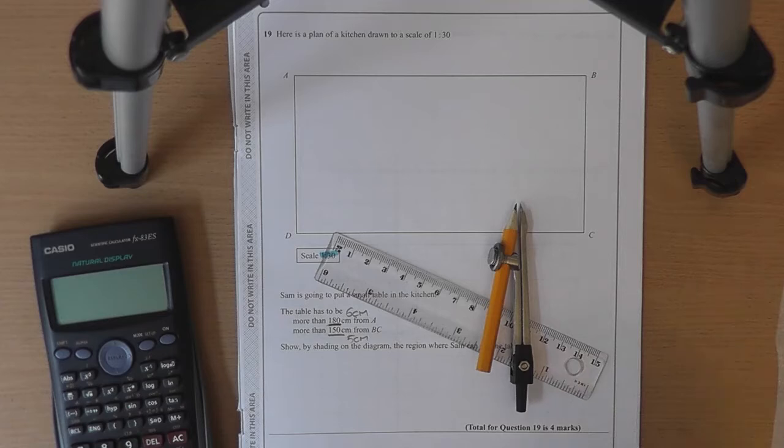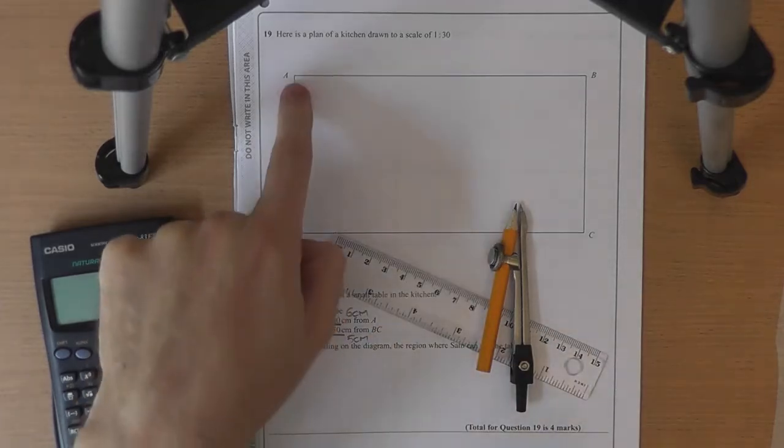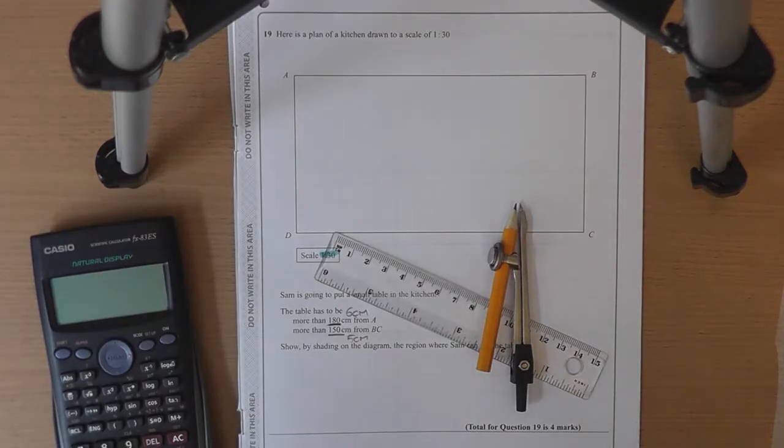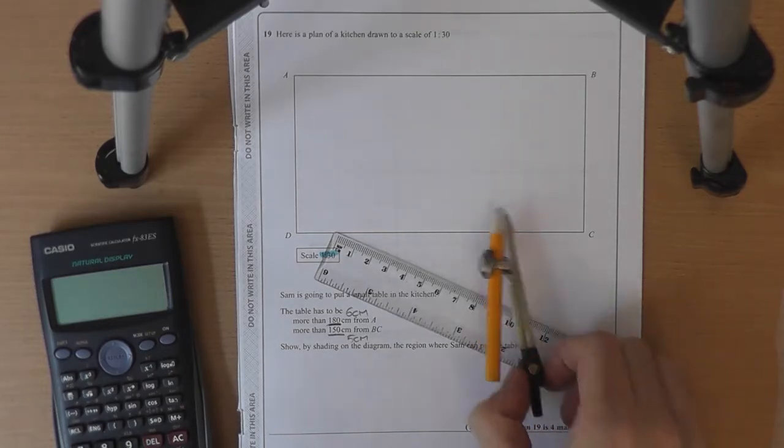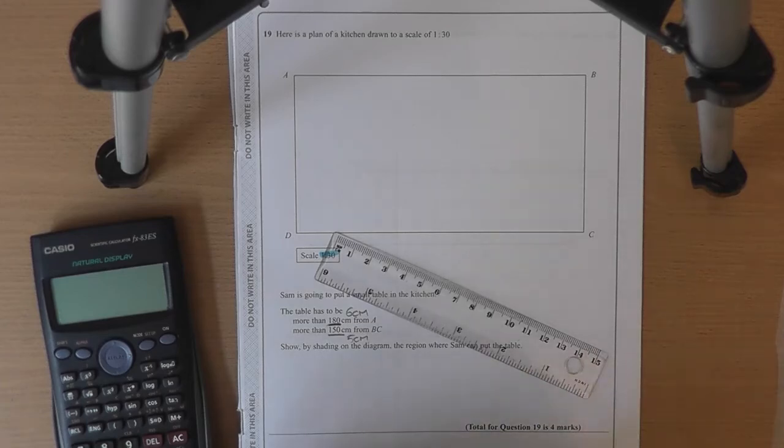I'm going to do the instructions in order this time. I'm going to start with the first one, the more than 180 centimetres from A. A is a single point. Now we want a given distance away from a certain point. Distance away from a point means we are talking about this kind of loci idea, this sort of region enclosed around a certain point. And if it's around a certain point, we are effectively drawing a circle, because we need all of the points that are within 6 centimetres of A in any given direction. So we're going to be drawing a circle of 6 centimetre radius.